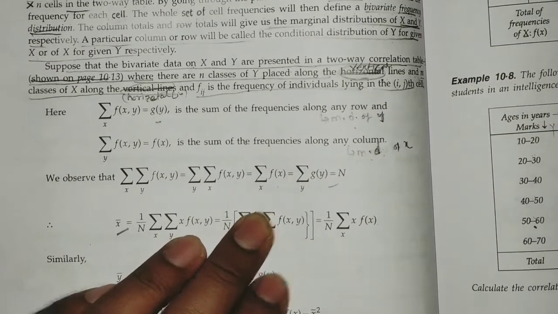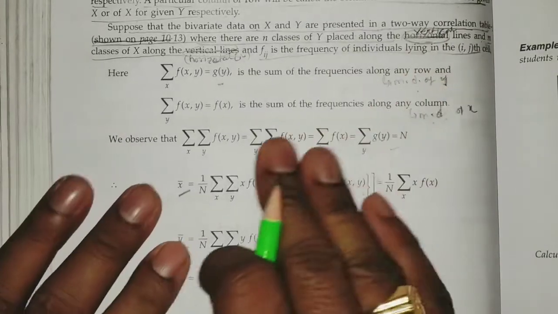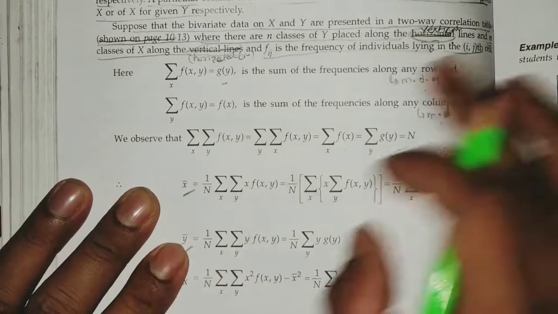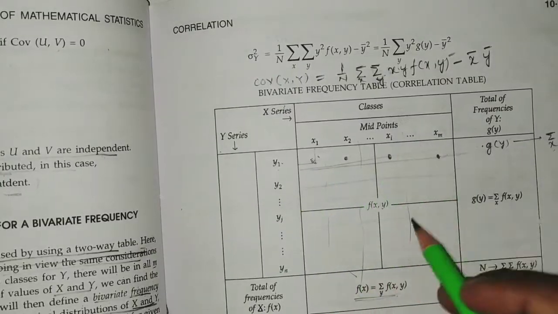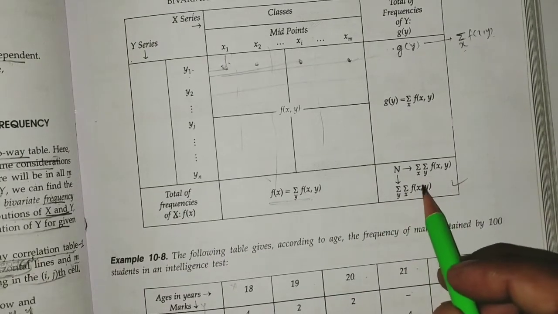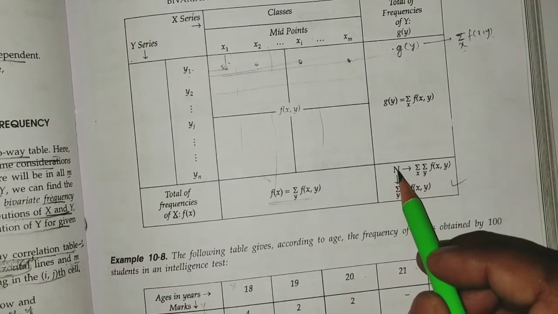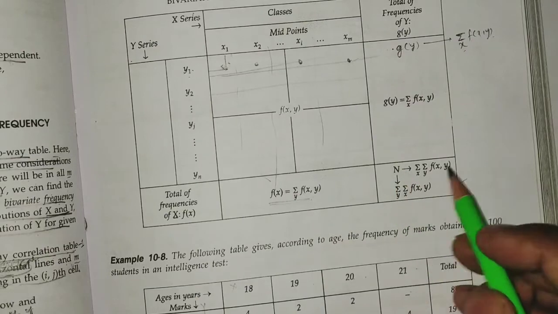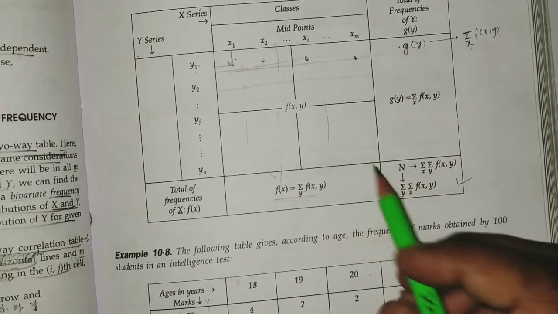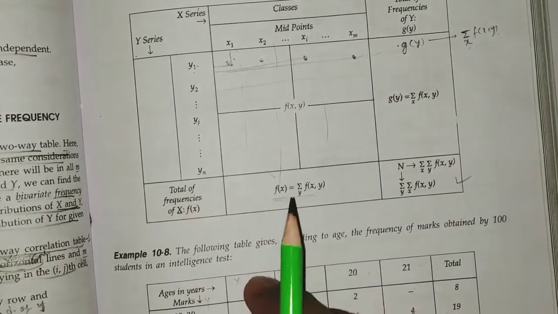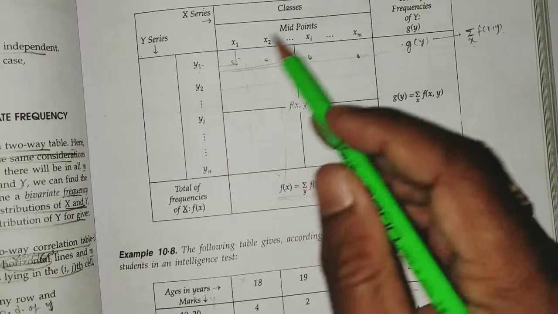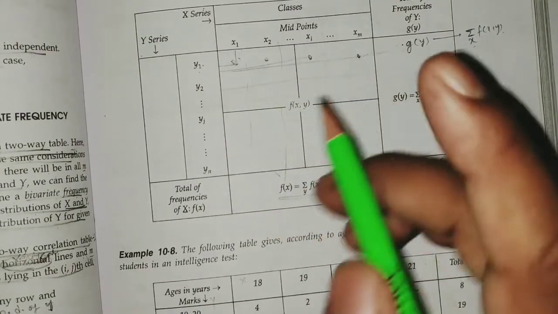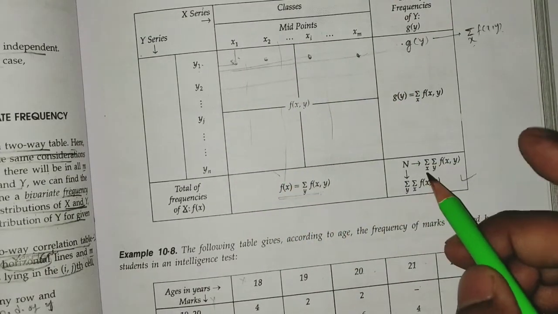Here we can observe one thing: the sum over x and y, that means the entire sum of all the values, is nothing but your total number. In the case of the probability distribution table, if I add all the values it gives the total probability, which is 1, but here it gives the total number.